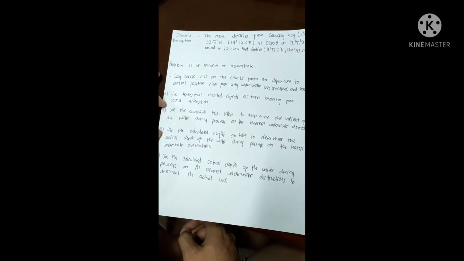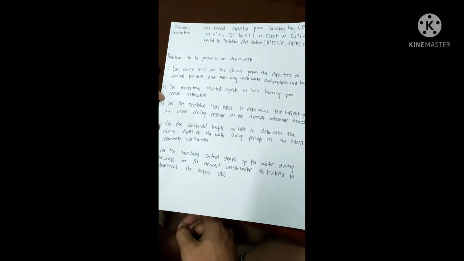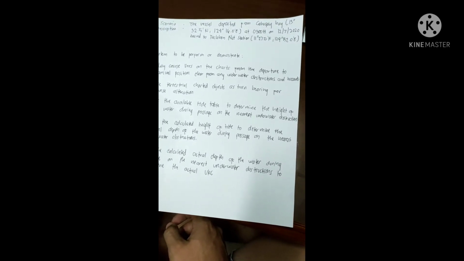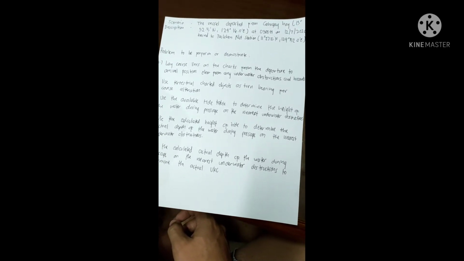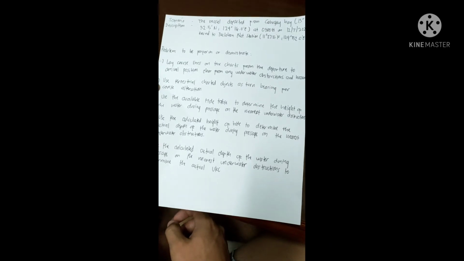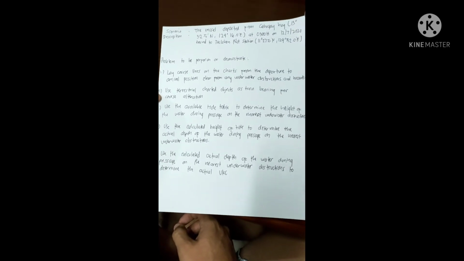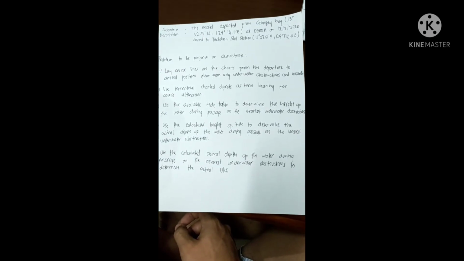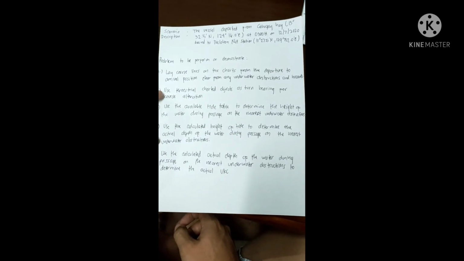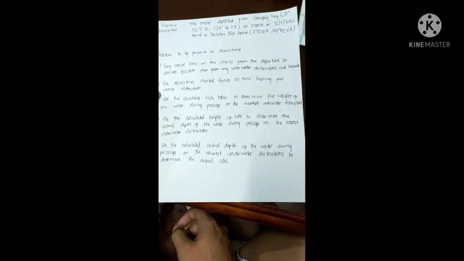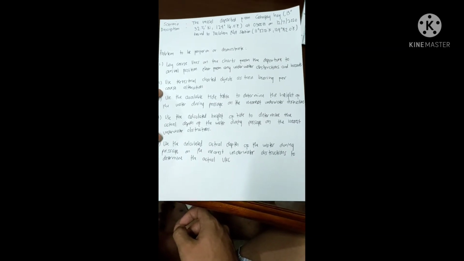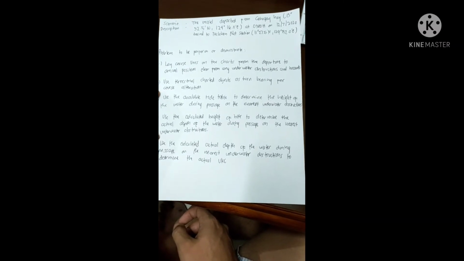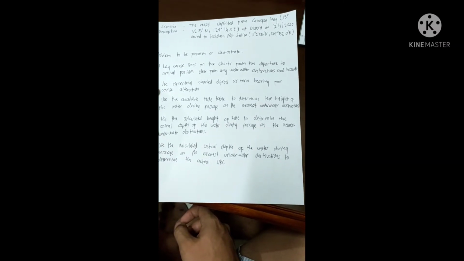Third, use the available tide table to determine the height of the water during passage on the nearest underwater obstructions. Fourth, use the calculated height of the tide to determine the actual depth of the water during passage on the nearest underwater obstructions. And last, use the calculated actual depth of the water during passage on the nearest underwater obstruction to determine the actual UKC.